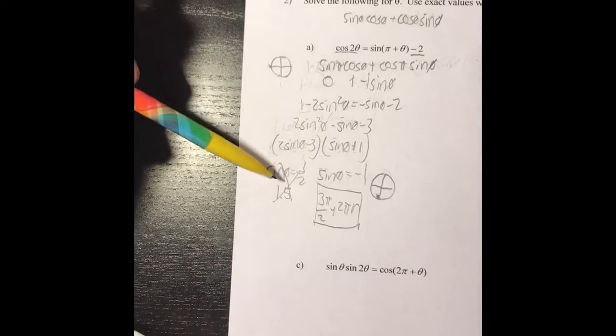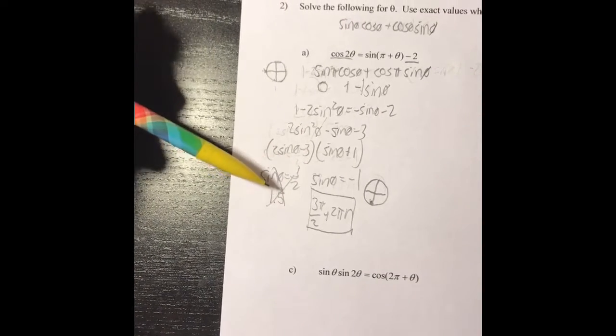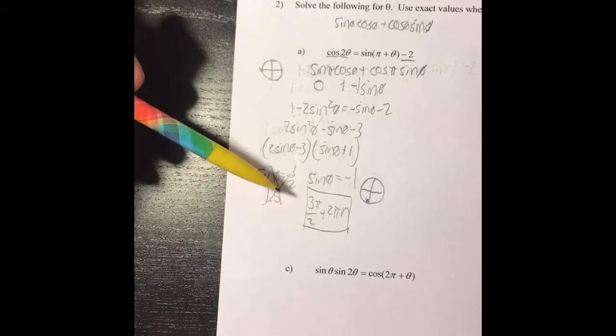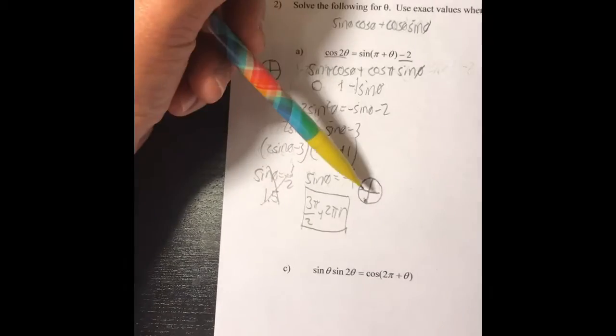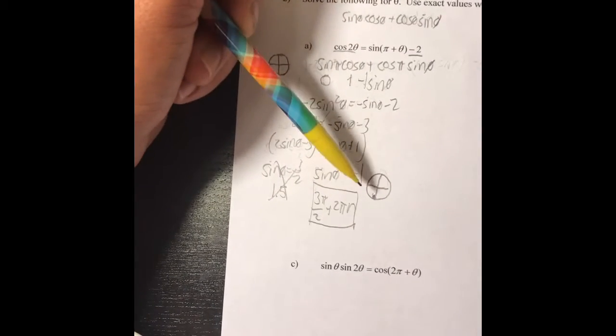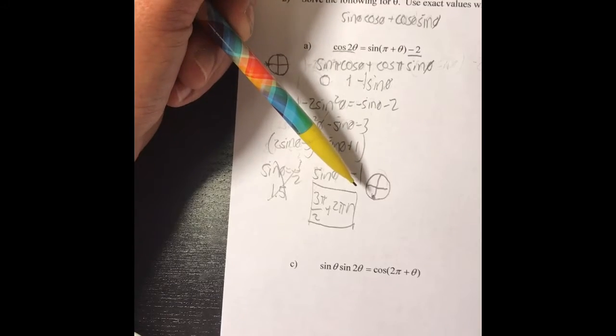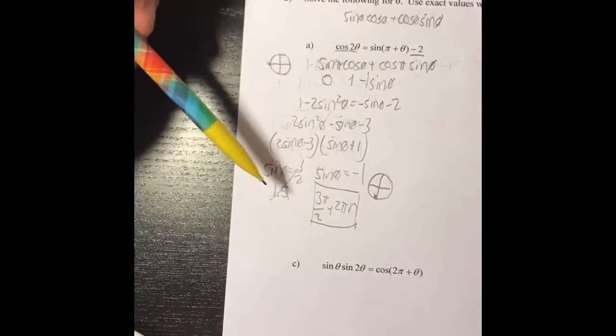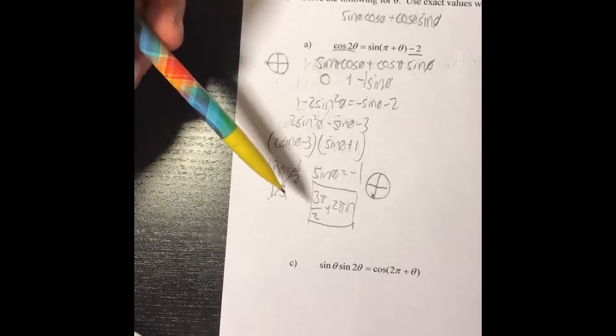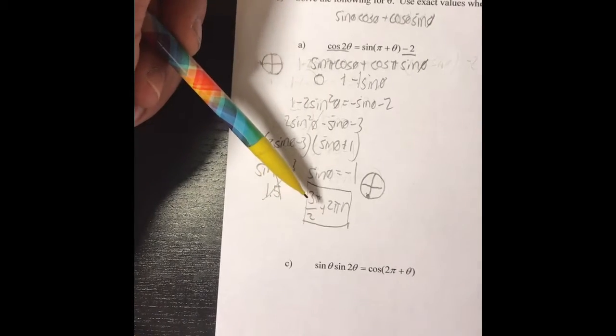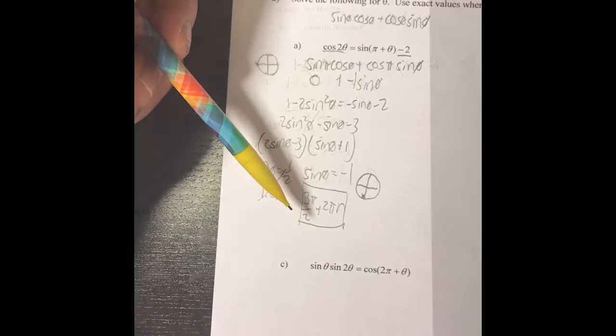Now, sine equals 3 over 2 is 1.5. And the reason that this does not work is because on a circle, the highest number you can get is either 1 or negative 1. An answer cannot be greater than 1. And because this is 1.5, it cannot work. So you're only left with 3 pi over 2.